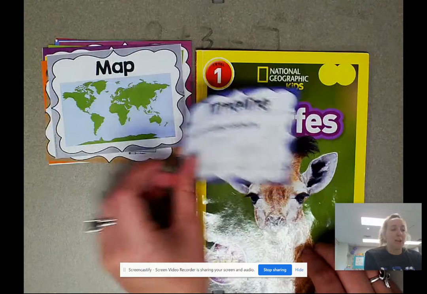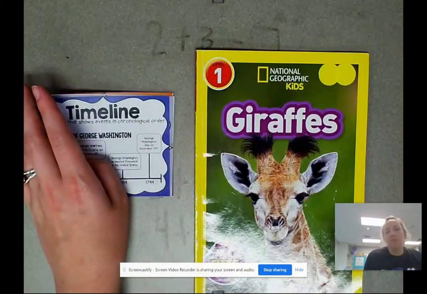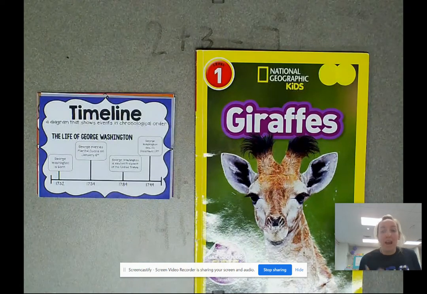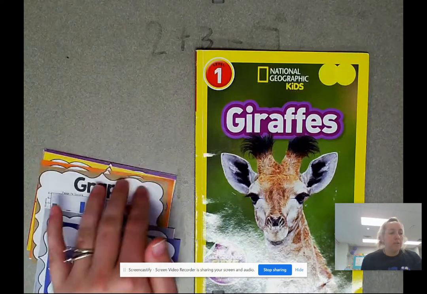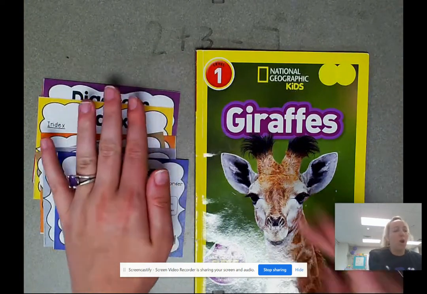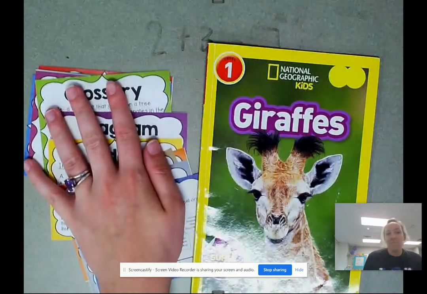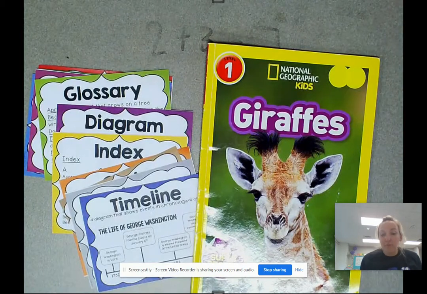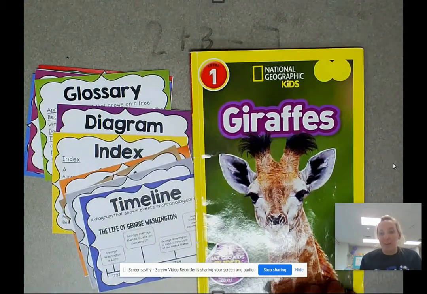So it's very interesting. So we're going to practice nonfiction text features more next week. I just wanted to introduce to you some of the nonfiction text features that you're seeing in books now, because we are learning about nonfiction books. Okay, so it's okay if you don't remember them all right now. We're going to learn them some more next week.